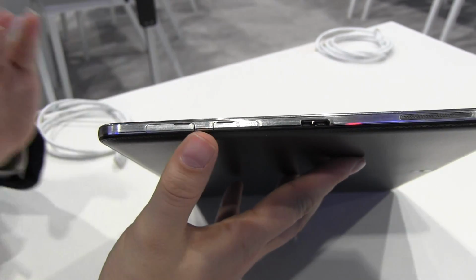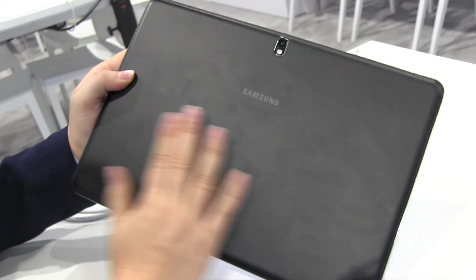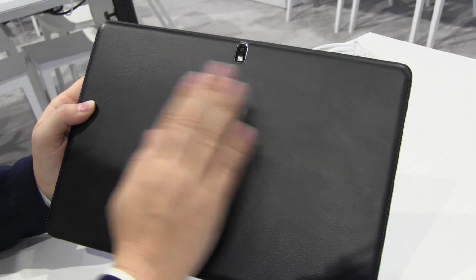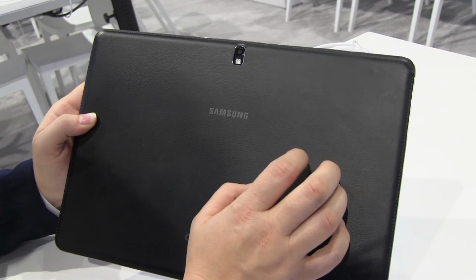Now there are actually two versions available of this tablet, and there's the Snapdragon 800, which will come with the LTE, and then there's the Samsung Exynos, their octa-core, and that will come with the 3G.